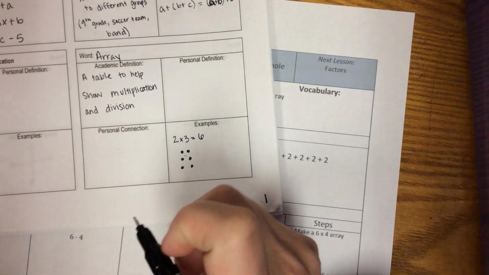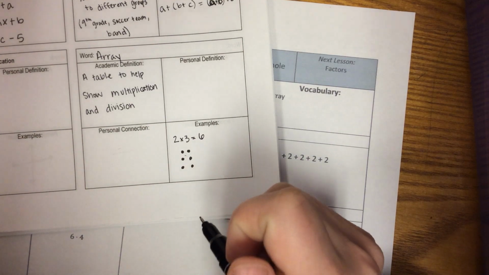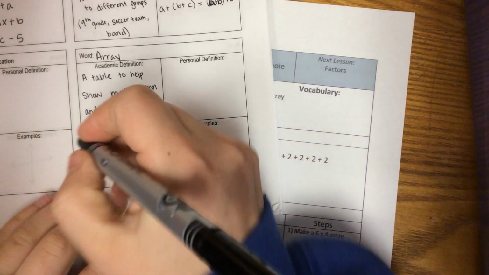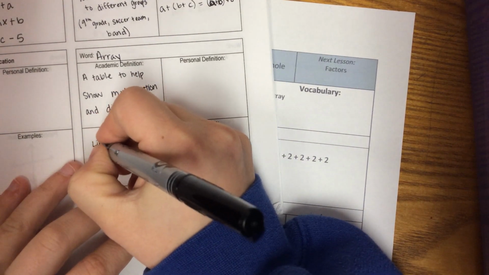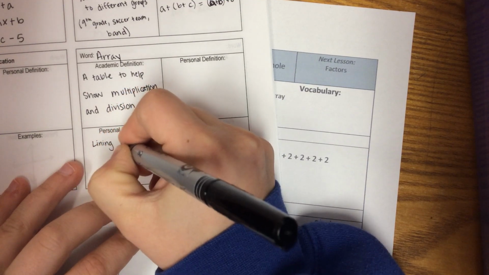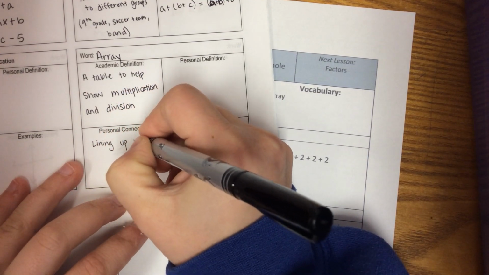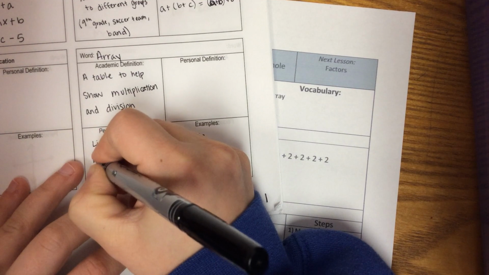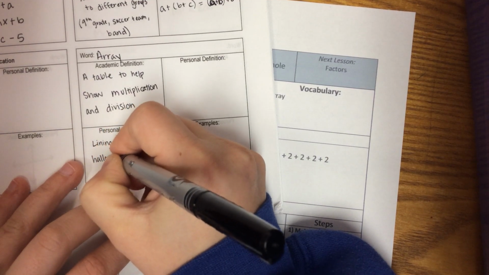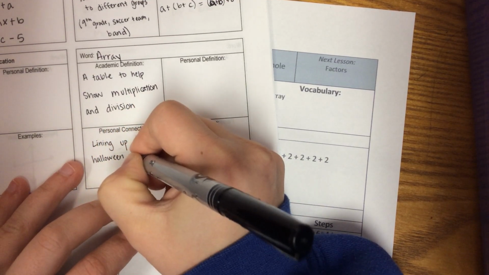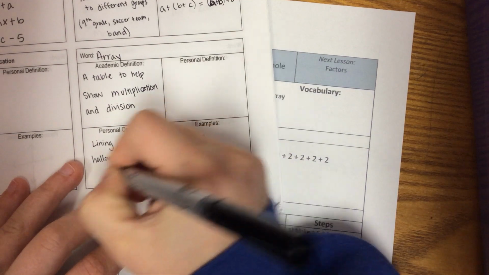A personal connection would be like lining up your Halloween candy by type.